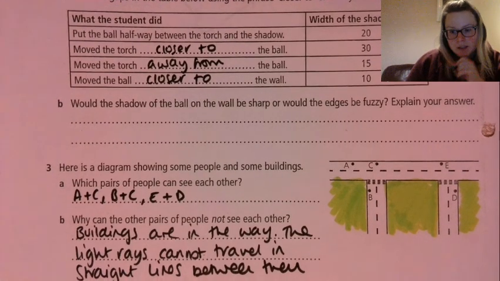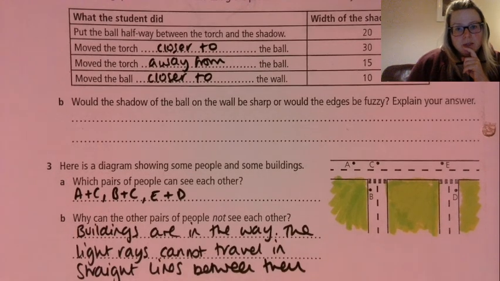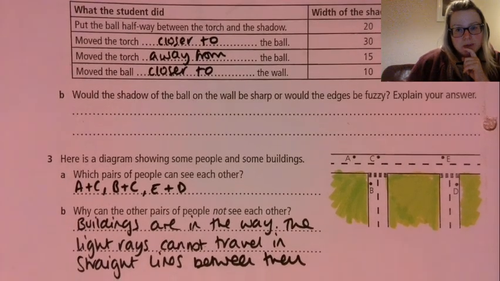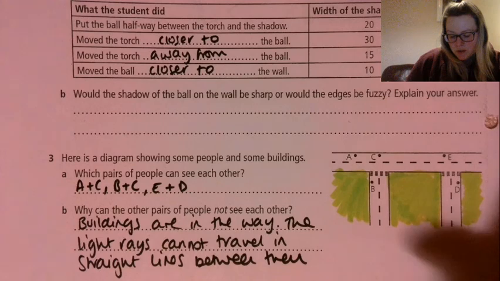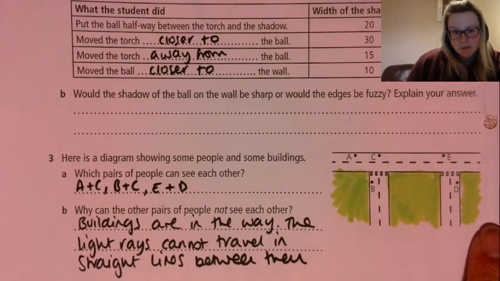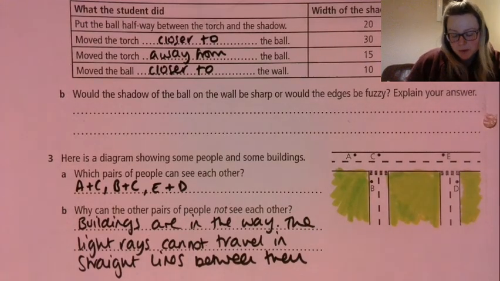Okay, question 3. Here is a diagram showing some people and some buildings. Which pairs of people can see each other? So I coloured in the buildings just to make it a little bit easier to see what was going on.